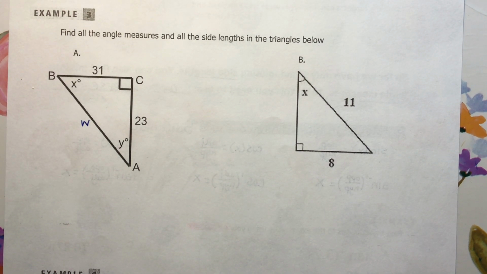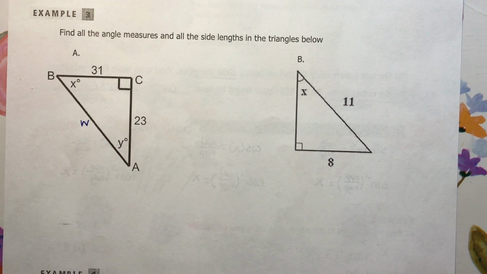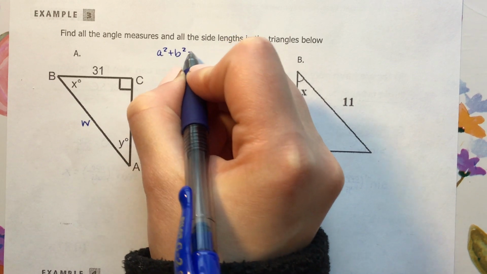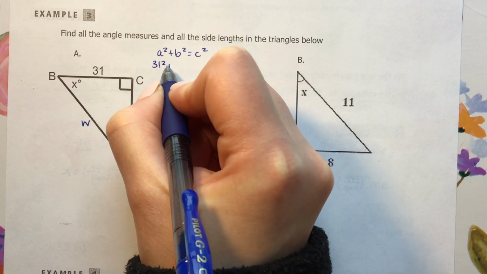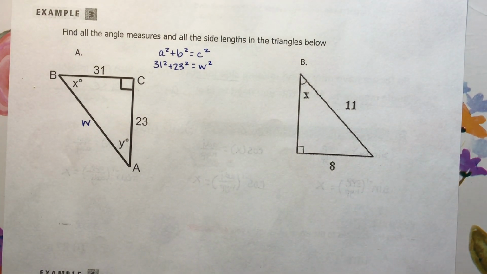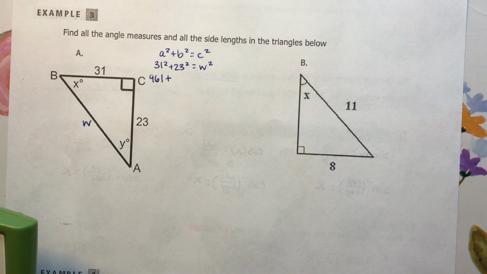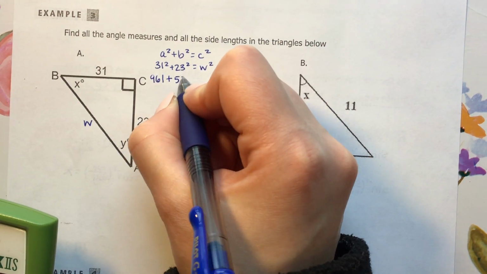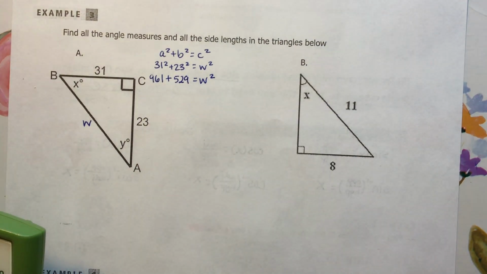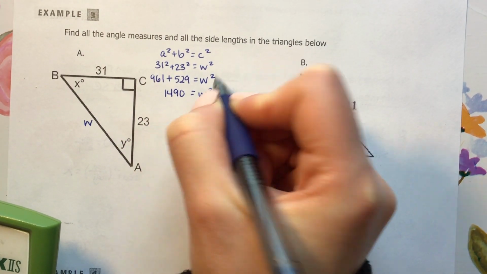And this is a right triangle. So what I can do is say, oh, well, this side squared plus this side squared has to equal that side squared, the Pythagorean theorem. So I'm going to have 31 squared plus 23 squared is equal to W squared. When I take that stuff and square it, I get 961 plus 529 is equal to W squared. And then I'm at 1490 is equal to W squared.